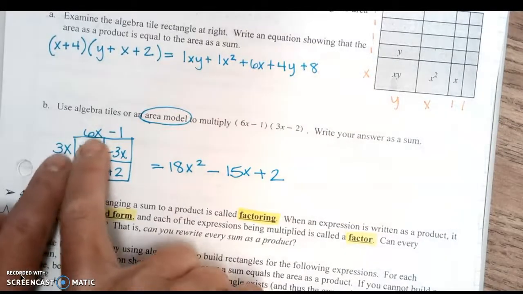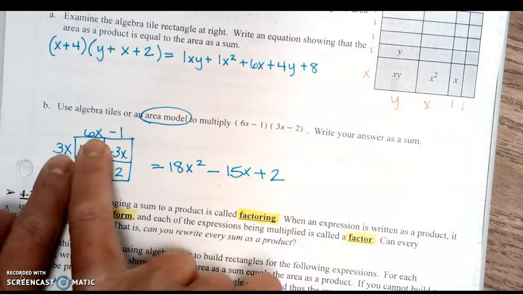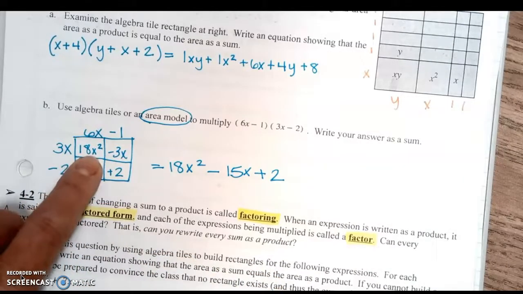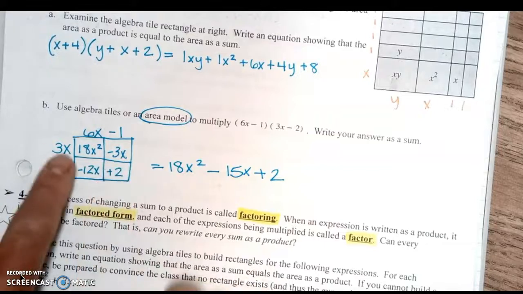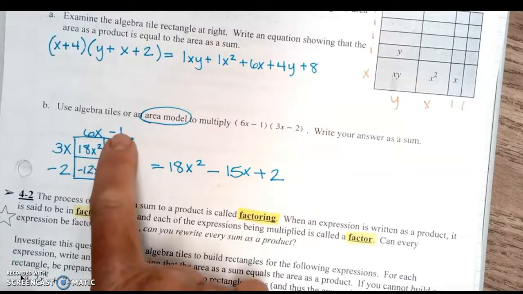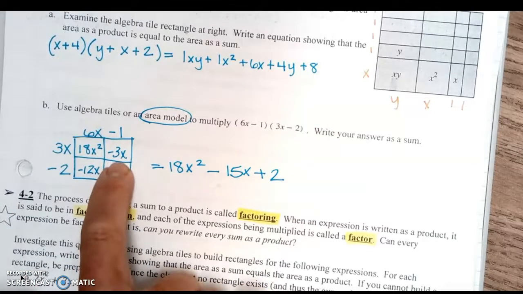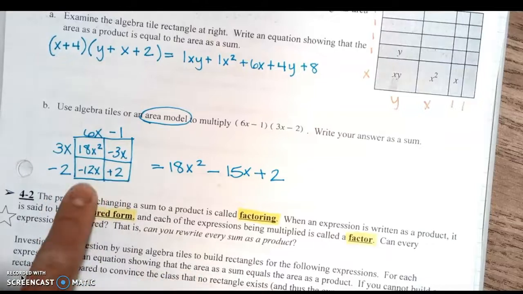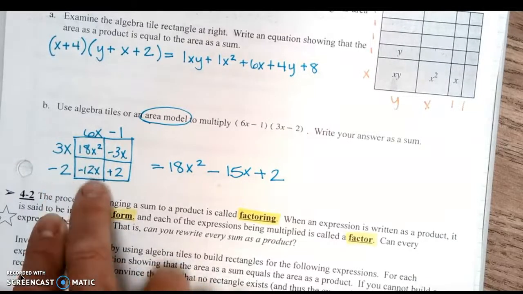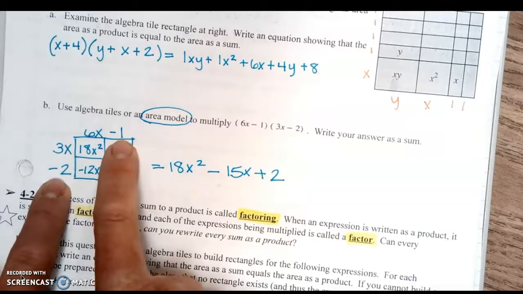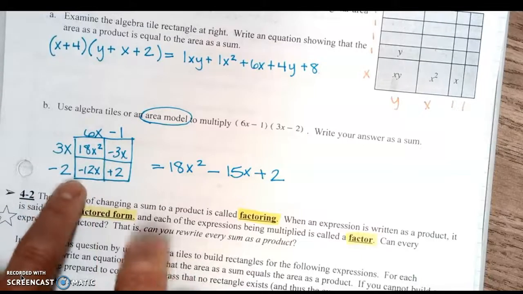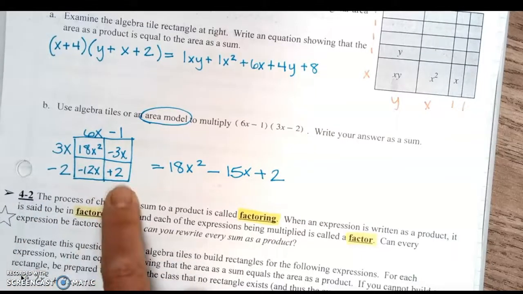So for this first box, I multiplied 3x times the 6x, which is 18x squared. For this box right here, I multiplied the 3x times the negative 1 to get negative 3x. For this box in the lower left-hand corner, I multiplied 6x times negative 2 to get negative 12x. And for the bottom right box, I multiply a negative times a negative. So negative 1 times negative 2 is a positive 2.